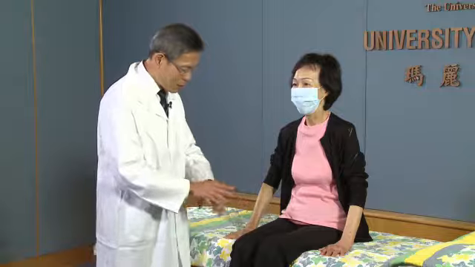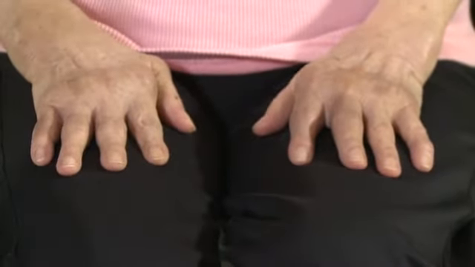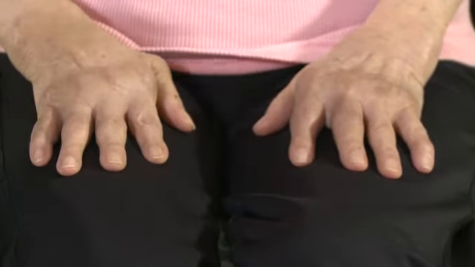So when I look at the hands, I want to note how many joints are affected by the disease and which joints are affected and whether there is any deformities or swelling or changes in the size of the joint.